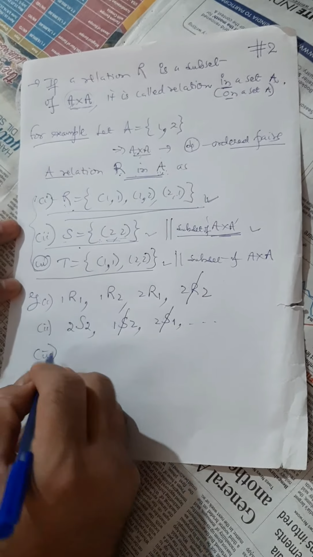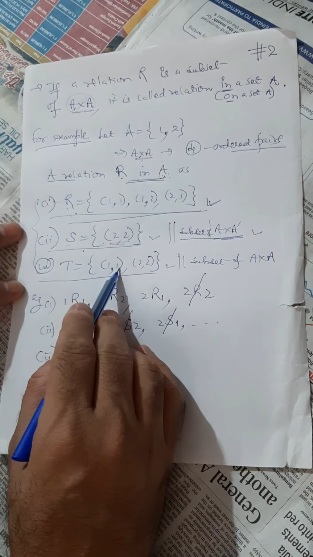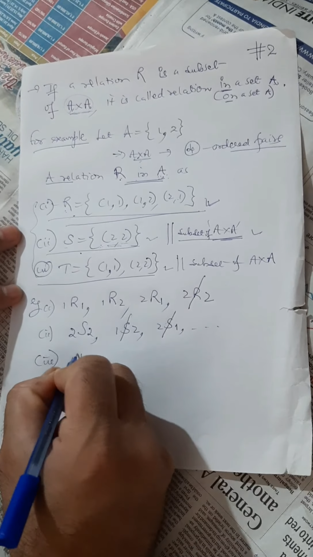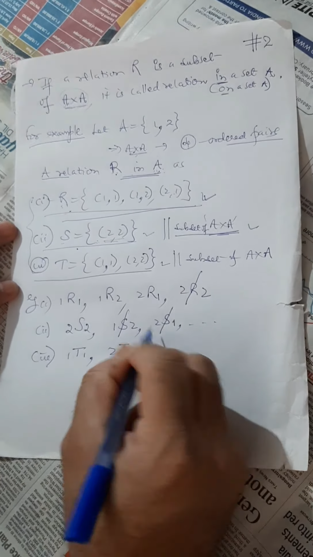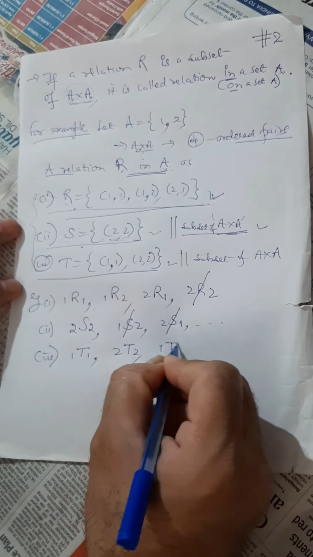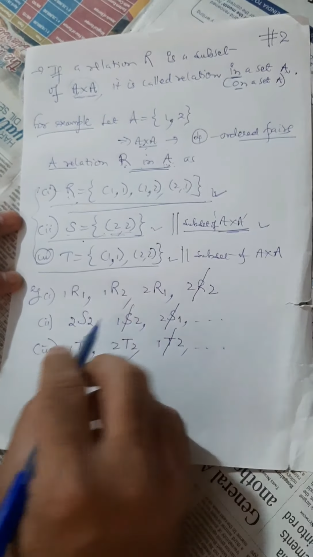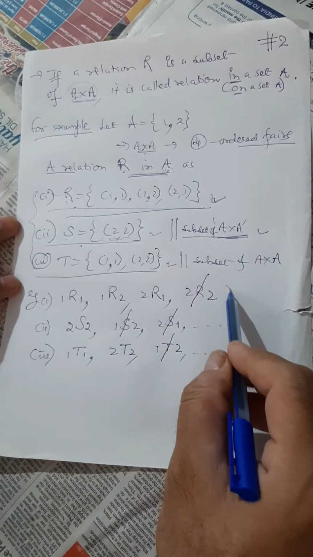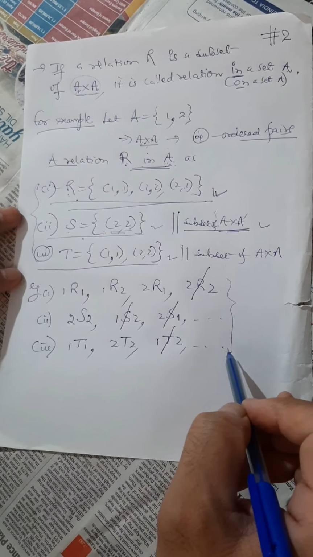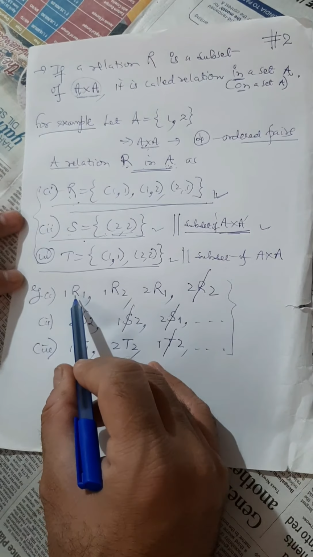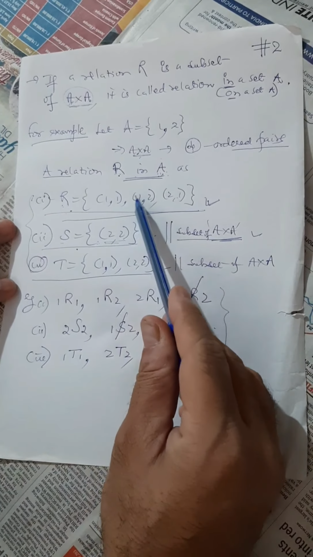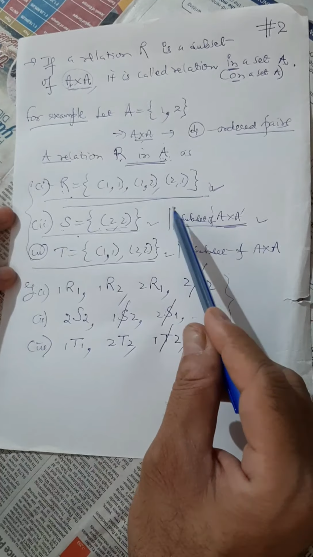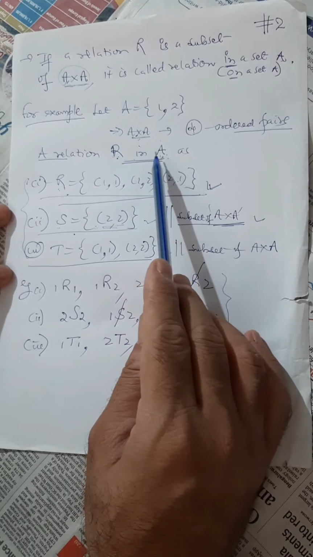In the third example, 1 is related to 1 with respect to relation T, 2 is related to 2, (1, 2) is not there, so you can say that 1 is not related to 2, and so on. This is just to clarify the concept of the symbol a related to b, this much only. And these are just simple illustrations to understand what we mean by relation in A.